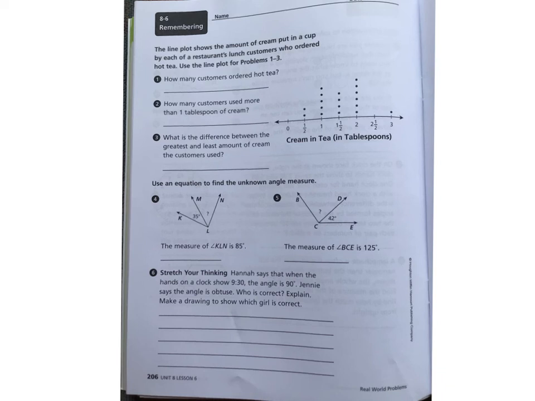So this page is like a soft-sided workbook for chapter 8, guys. So look for that and then go to page 206. But the first part is a line plot. Okay, so you just need to answer the questions by looking at the line plot.